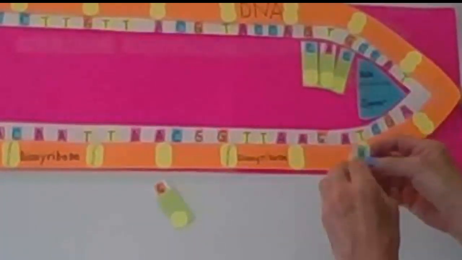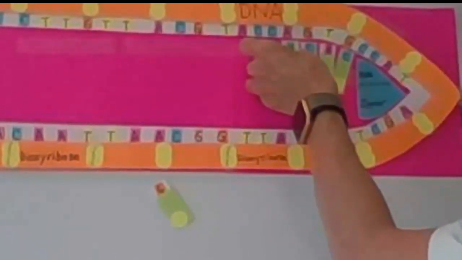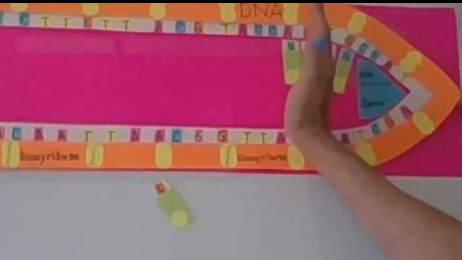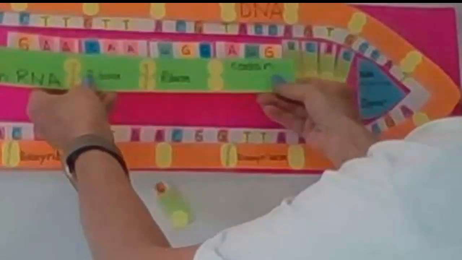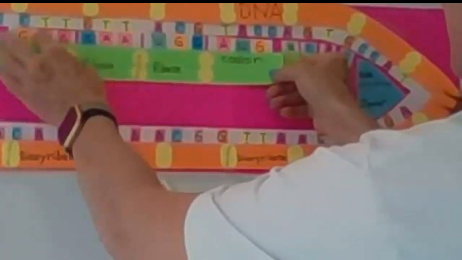Now I have an A here, and I know that A has to pair with U because there's no T in mRNA. So I find my U's floating around, and oops, tape didn't stick. Here we go with U. So these are building up, and I'm going to show you what the rest of it will look like.